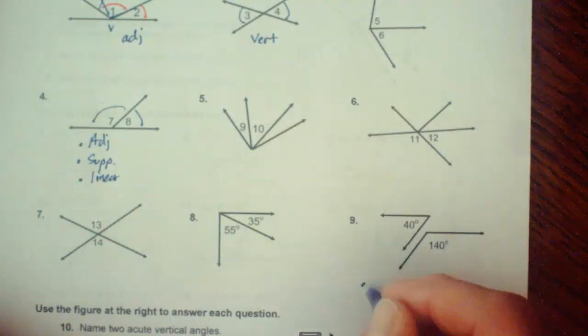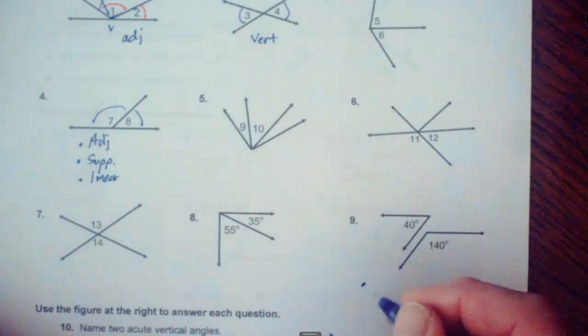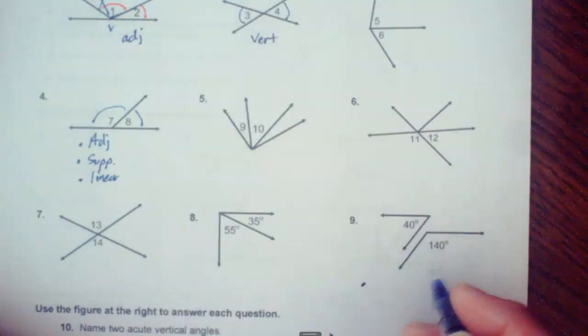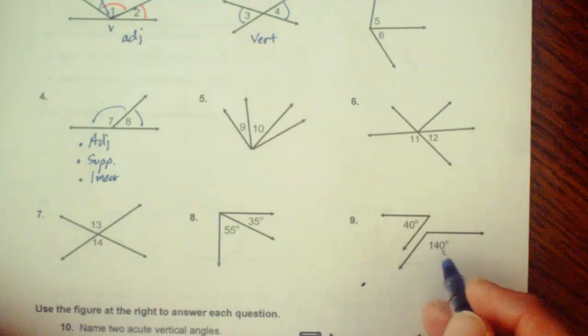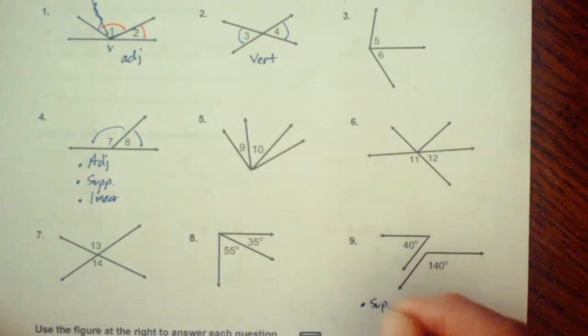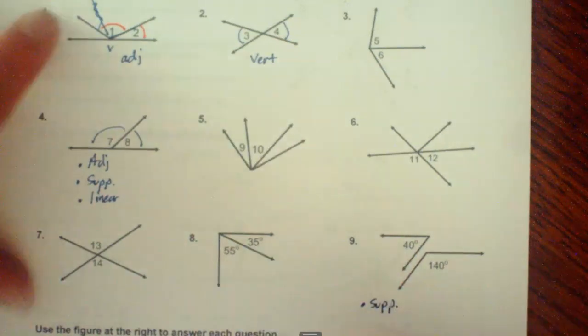Let's take a look at number 9. Are they adjacent? Are they next to each other? No, they're not even connected. Okay. Are they vertical? Are they opposite from one another? No, they're not connected. Do they add up to be 90 degrees? 40 plus 140? No, they don't. Are they supplementary? Do they add up to be 180 degrees? Yes, they are. They're supplementary. Okay, now the last question, are they a linear pair? Do they form a line?